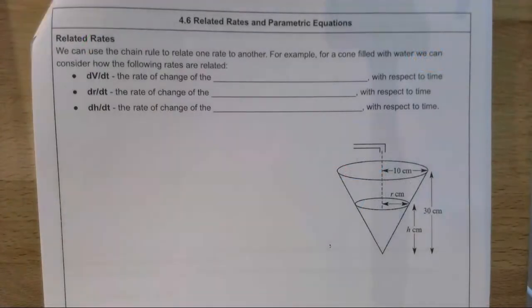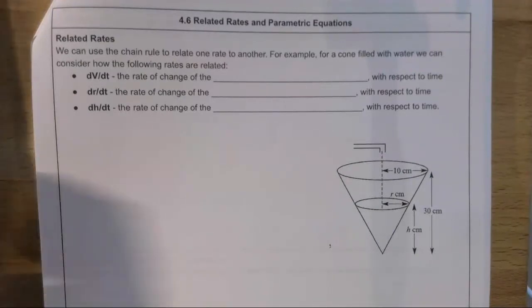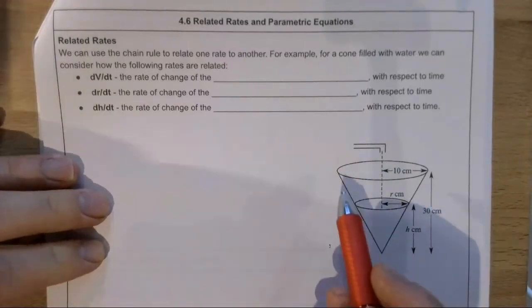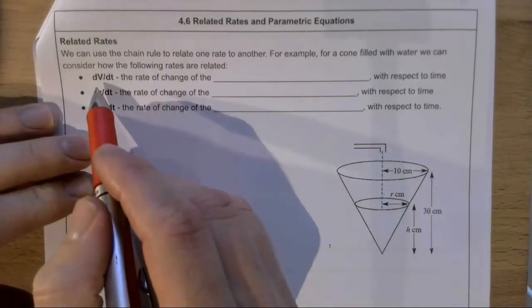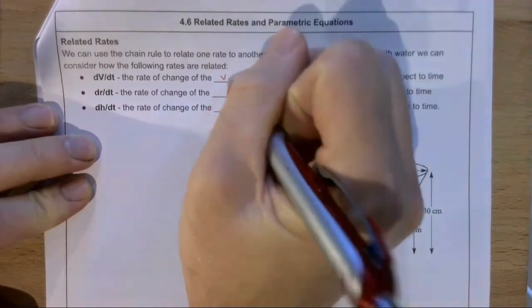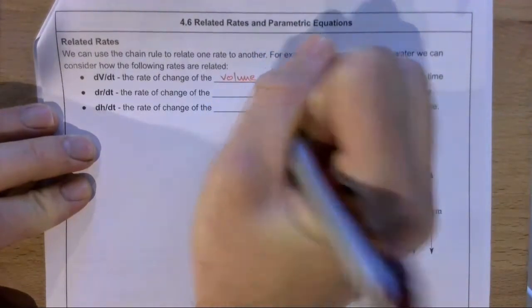Okay, so before we go on to that specific problem, we're going to look more generally at related rates and what this idea is. And as we saw with the coffee example just now, it's that idea of connecting different variables. So, for example, if we're thinking about this cone, we could have a rate of change of the volume of water, dV by dt.